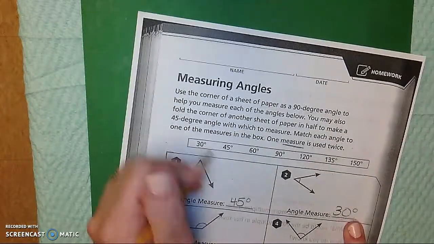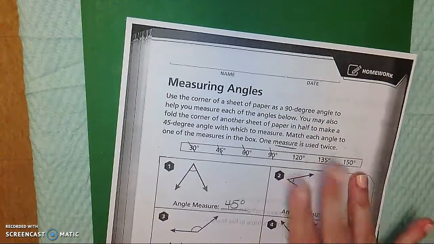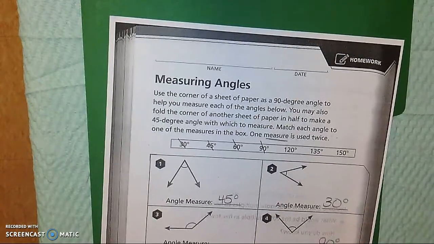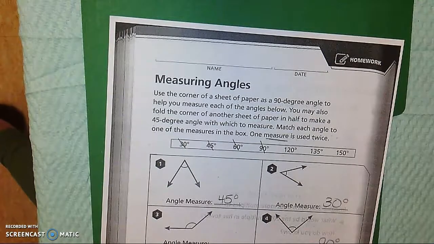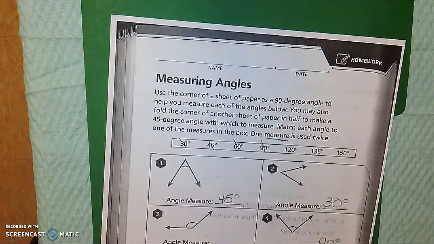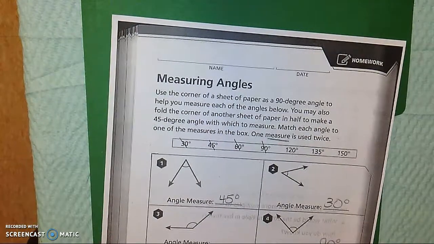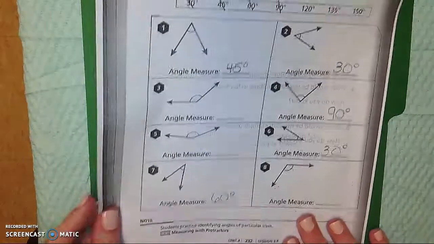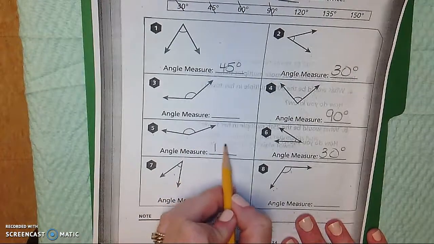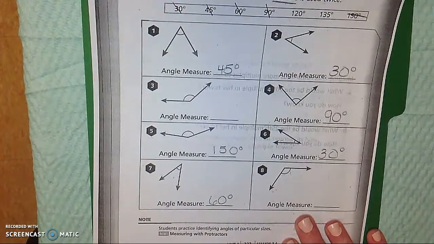So now I've used the 30, the 45, the 60, and the 90. So now I have these guys right here. So we have 120 degrees, 135, and 150. So now you have to look at each of these and let's see which one's the biggest. I can see number 5 is the widest. So number 5 is going to be 150 degrees.